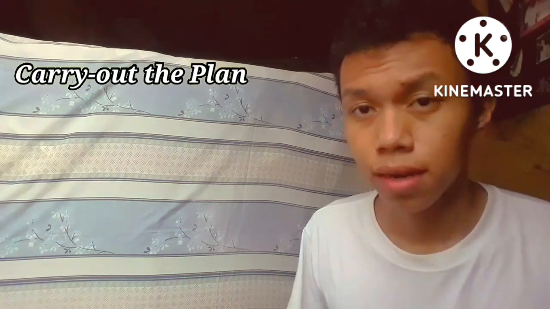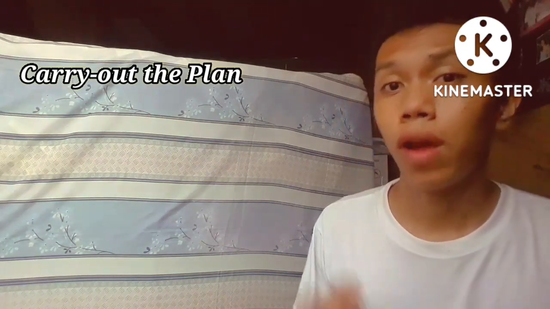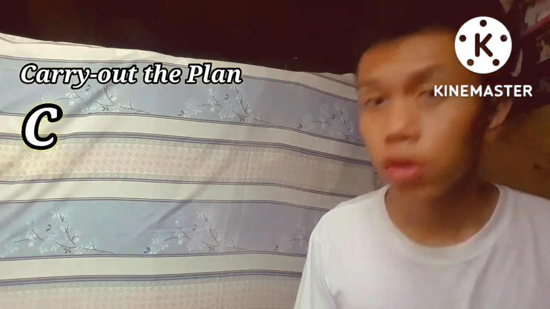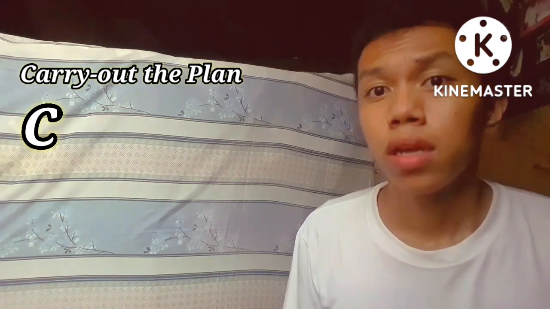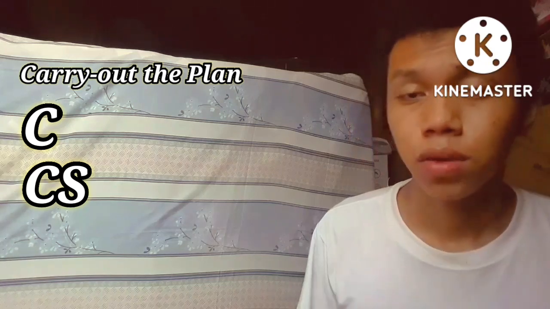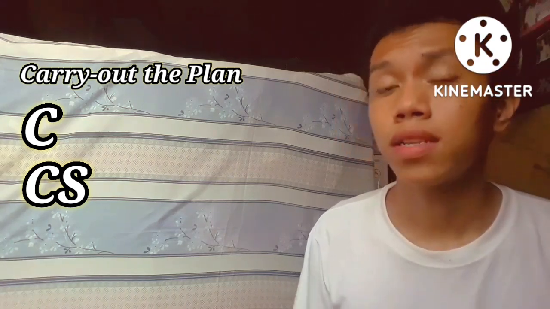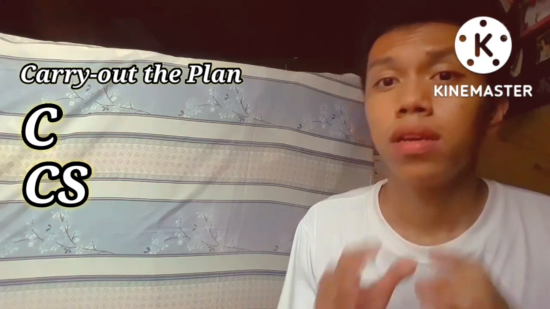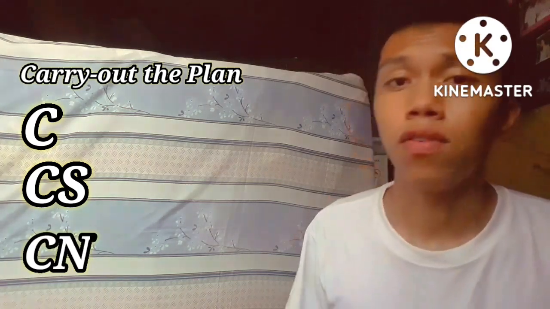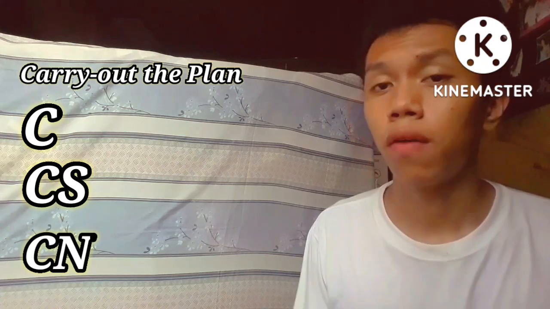Now we are going to carry out this plan. First, we have to write the letter C, that is for chocolate with no toppings at all. Next is C and S, which is chocolate with the topping of sprinkles. Now is C and N for chocolate with the topping of nuts.